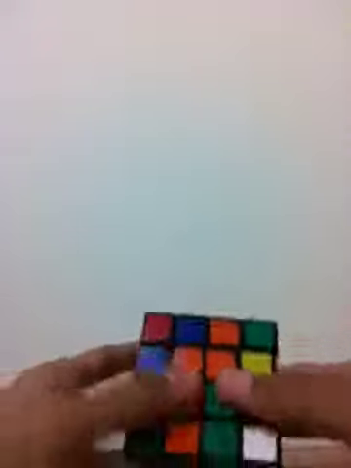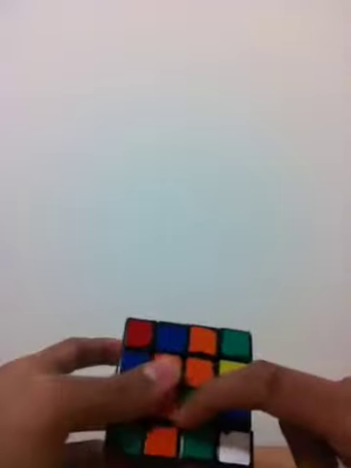Now I'm going to finish the last one, which is very simple because it's a 3, and this is on the R face, so I'm going to finish it like that. Now when I did the last move, I saw that this was white and this one up here is white, so I'm going to solve that.